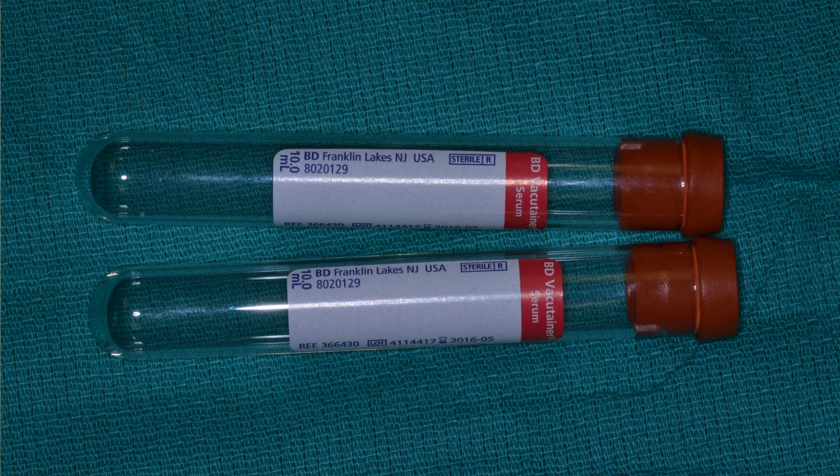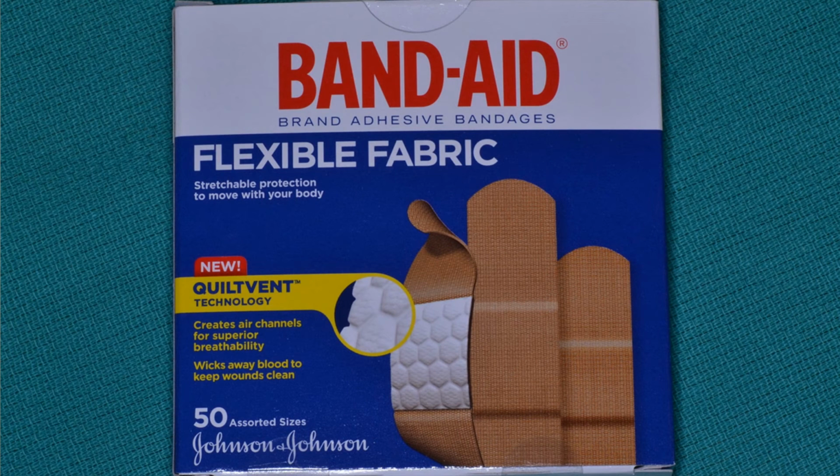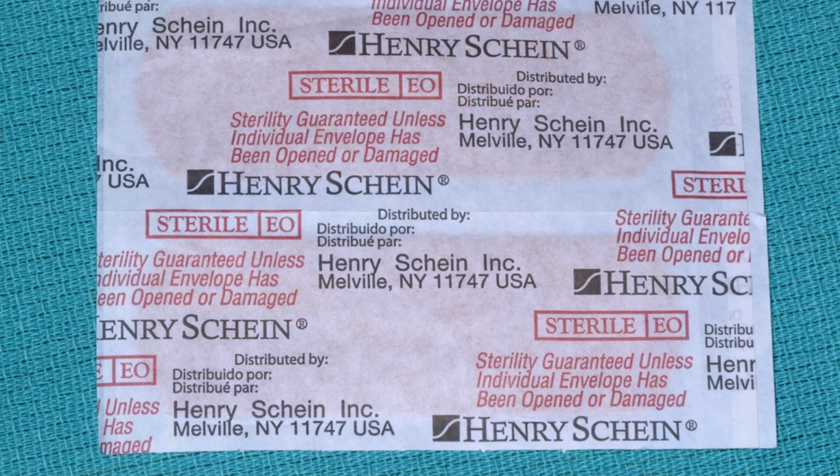We also include 2 bandages in our little bags. If you want to use Johnson & Johnson bandage, you can. If you want to support your local dental supply company, they also make bandages as well. I personally prefer the cloth-based bandages. I just find that they work a little bit better in terms of sticking onto the tissue, onto the patient.